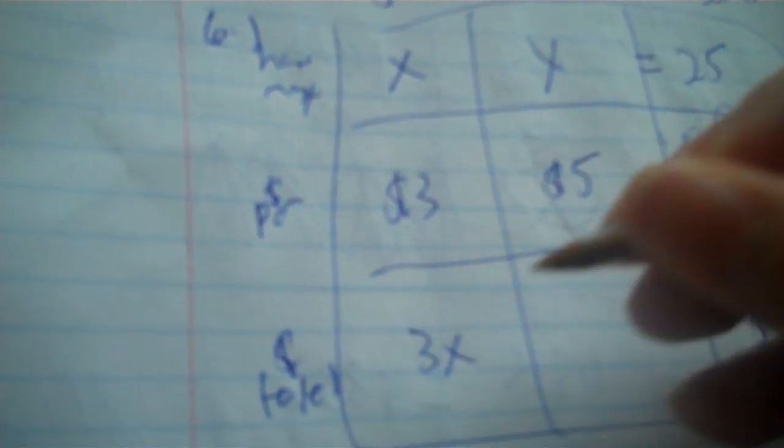Okay, cost per. Small cards, they cost $3, large cost $5. So I have an equation up there, and then I'm about to get one down here because I'm going to have 3x and 5y. Okay, make the cross because you need to work with two equations now. So you have x plus y equals 25. 3x plus 5y equals 95.